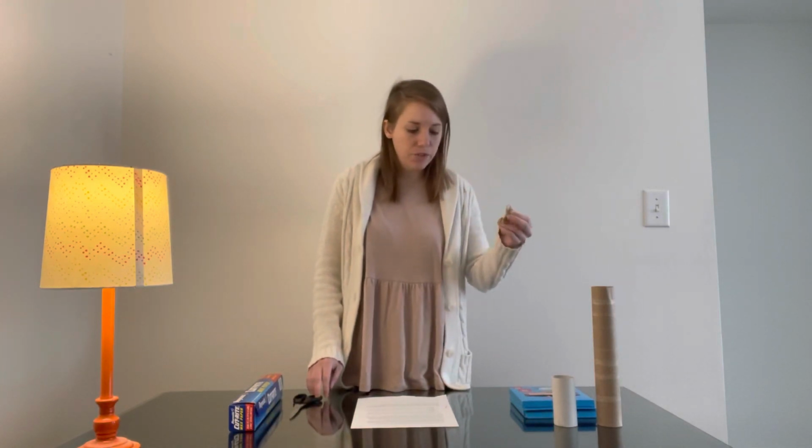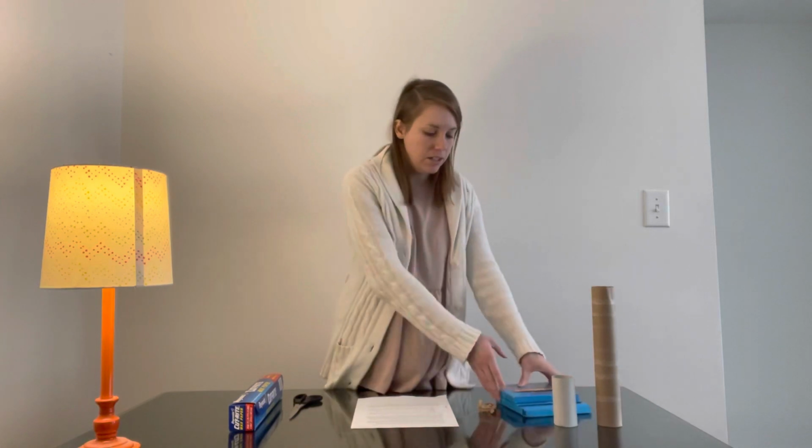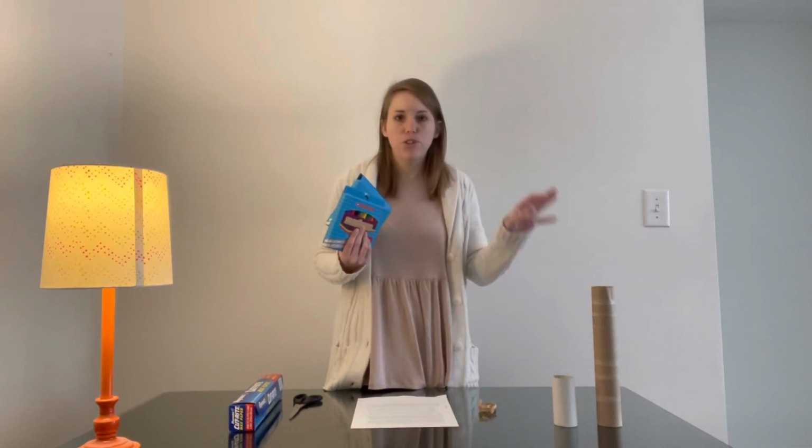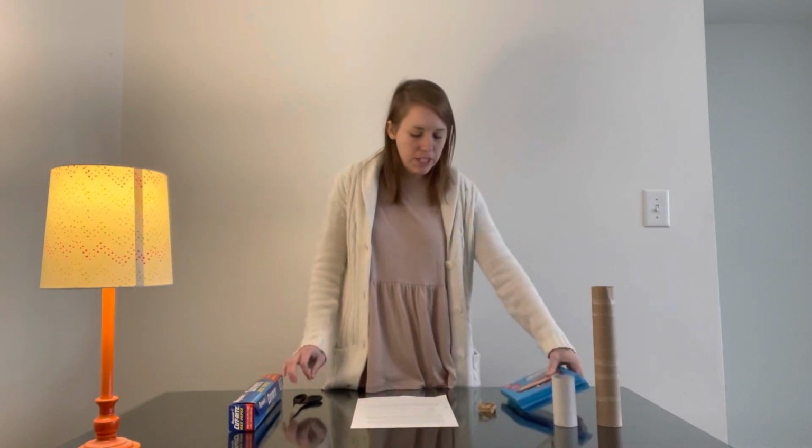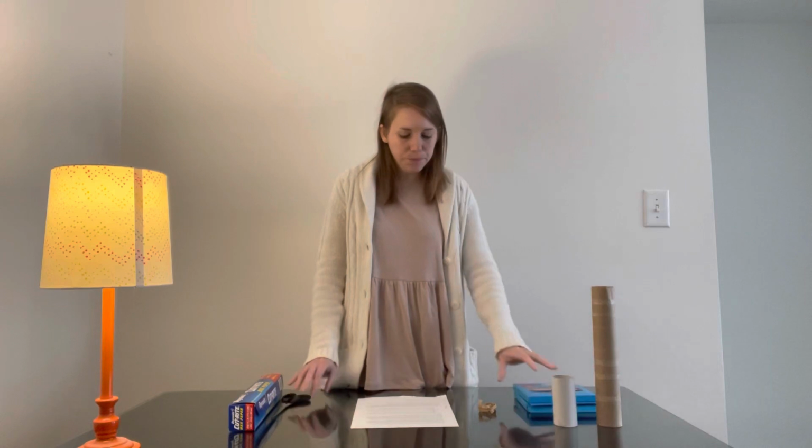You're going to need a rubber band, just one rubber band for each kazoo you're going to make, and then crayons, paint, markers, whatever you want to use to decorate your kazoo, make it all pretty, all that jazz. So this is going to be really fun, very simple. But first, we're going to talk about music.